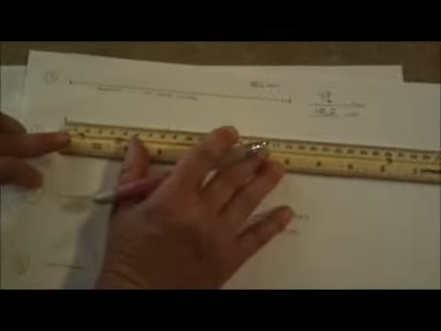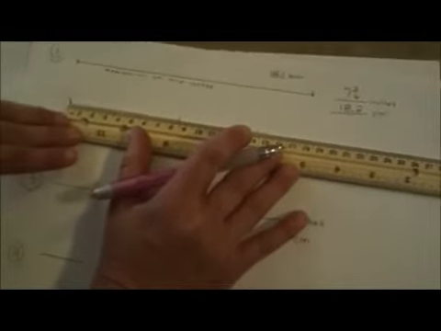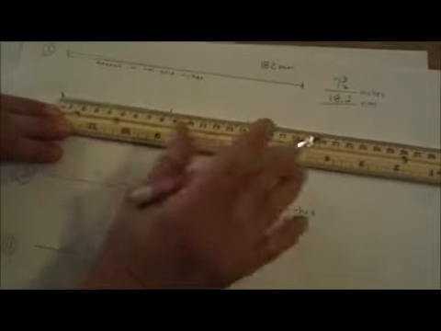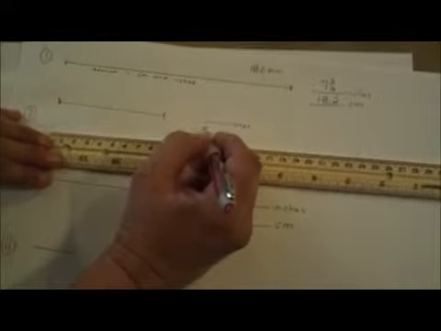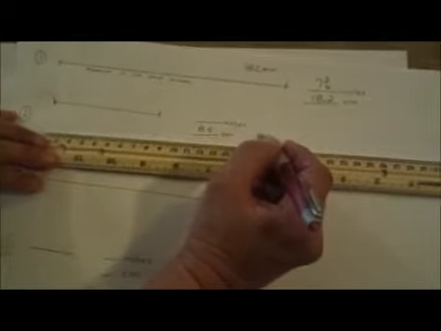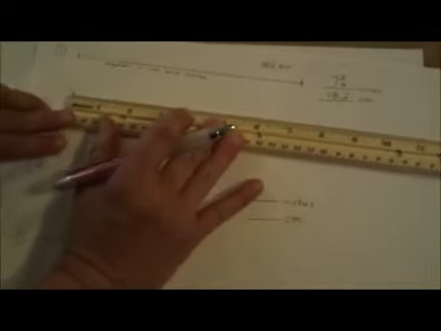Remember, to measure, we have a starting point and an end point. We want to see where that lines up. We'll do our centimeters first. Line up the 0. It goes across 1, 2, 3, 4, 5, 6, 7, 8 and a half. So that would be 8.5 centimeters. Or if we wanted to do millimeters, since there's 10 millimeters in a centimeter, we would have 85 millimeters. 10 times 8.5.